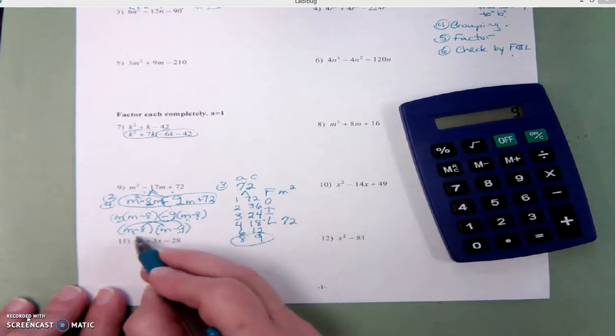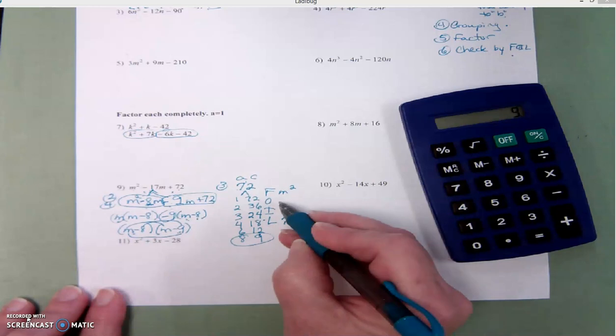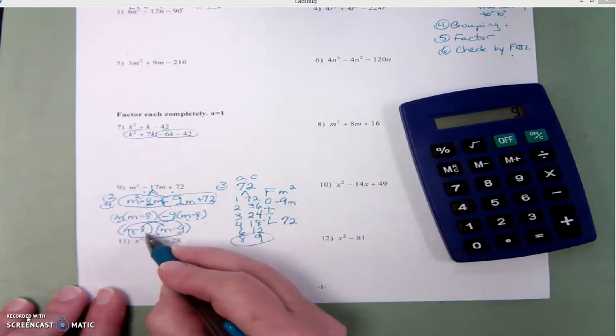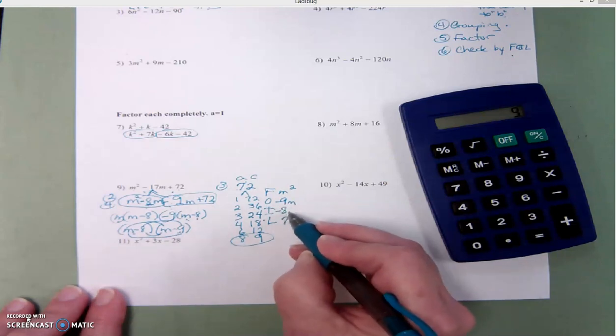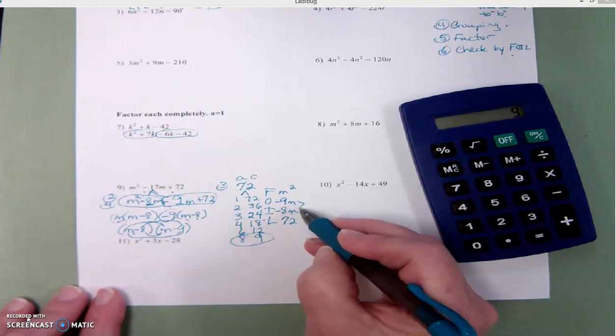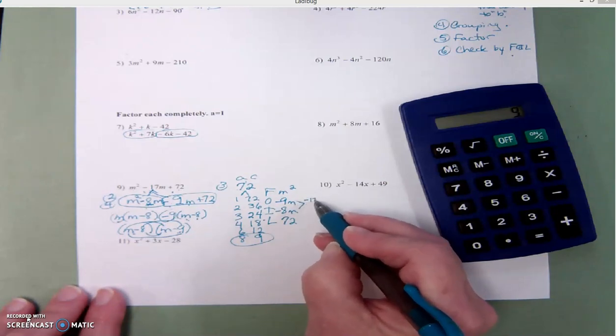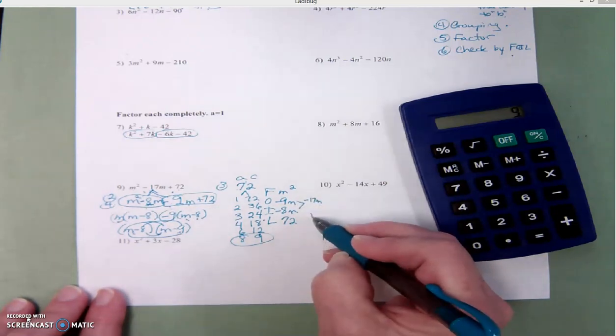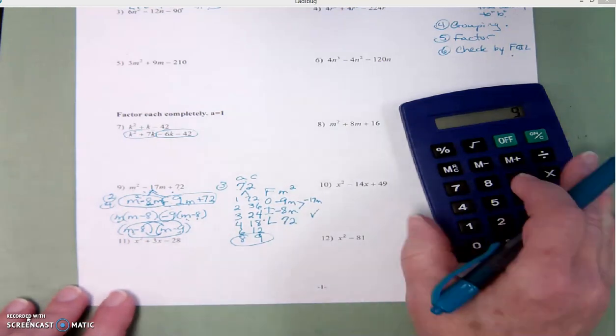I'm going to do my outside, my O. That's going to be m times negative 9m, and then my inside is negative 8m. Hey, does that look like what I split it up into? When I add these together, I get a negative 17m. So yes, my answer is correct.